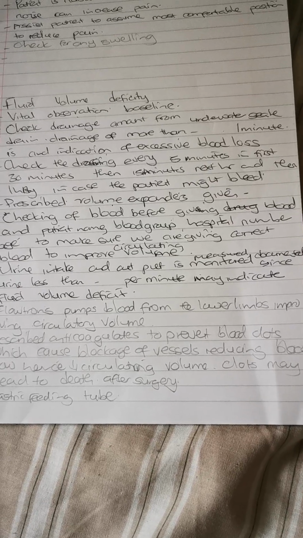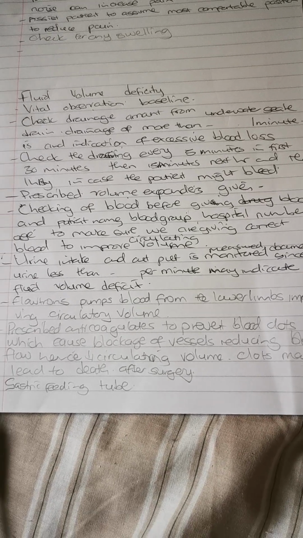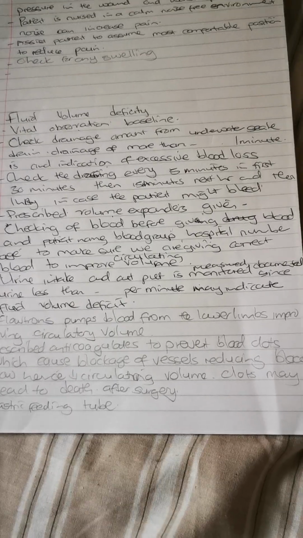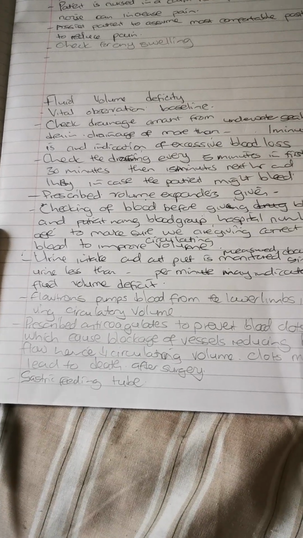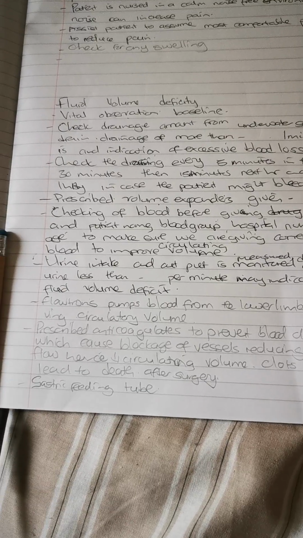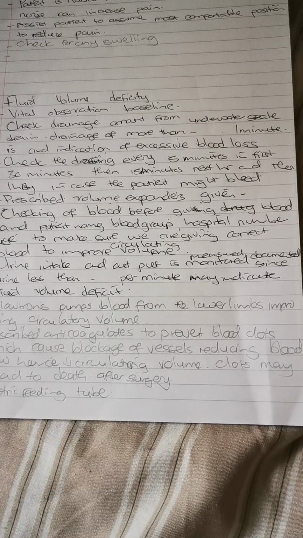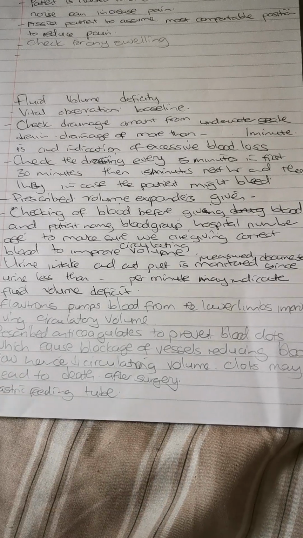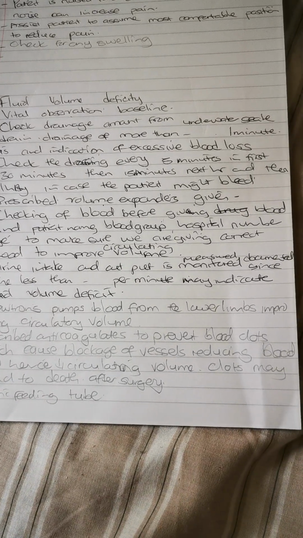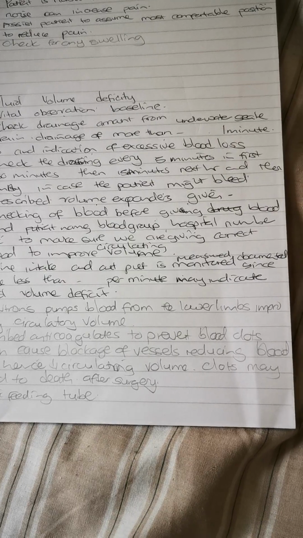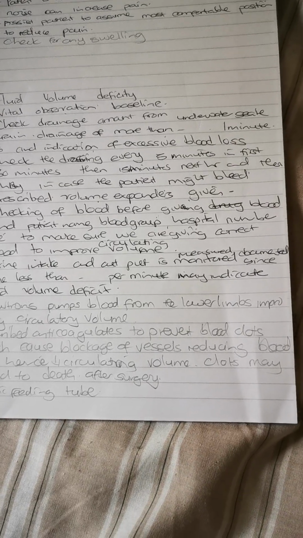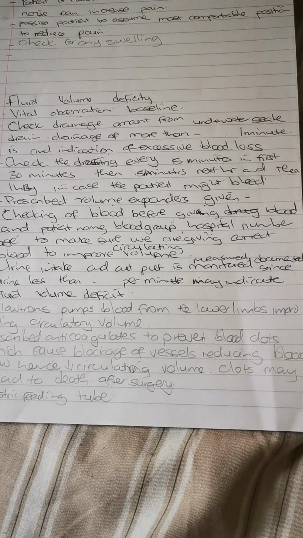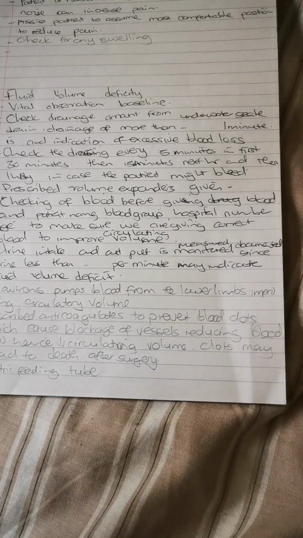So when you are writing your intervention, you can add flotron pumps. As a nurse you have to make sure the patient has flotron boots and the pump is working correctly, so that these flotrons pump blood from the lower limbs, improving the circulatory volume.